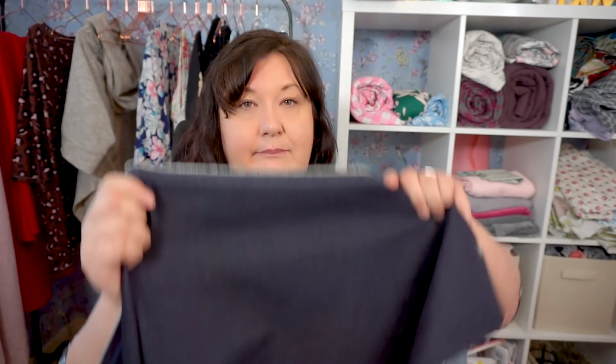Can't remember the site that I bought it from. Might have been Dalston Mill. I will put it on screen if it's not that one. But eventually I found it.